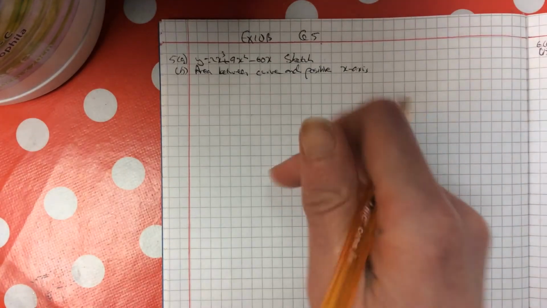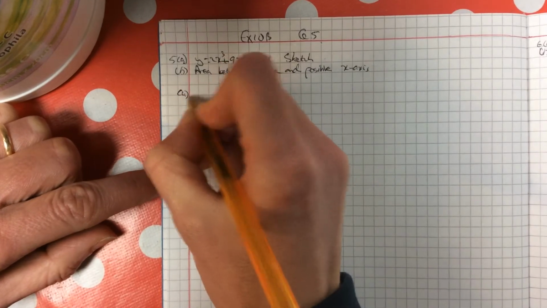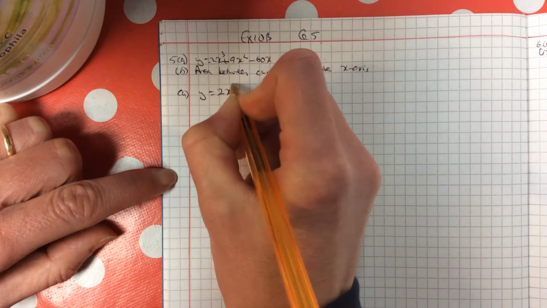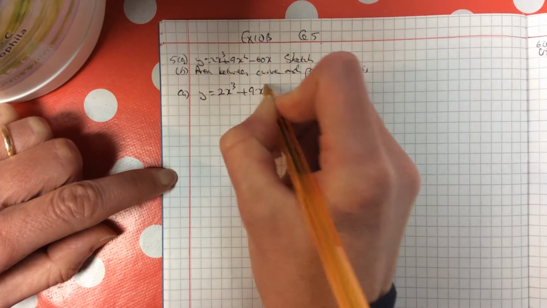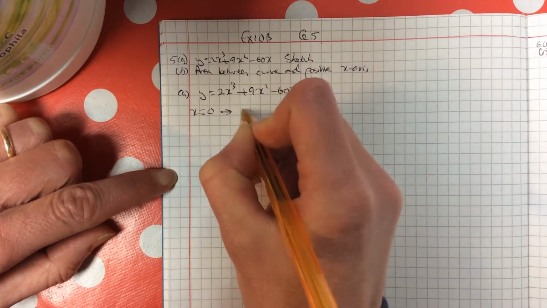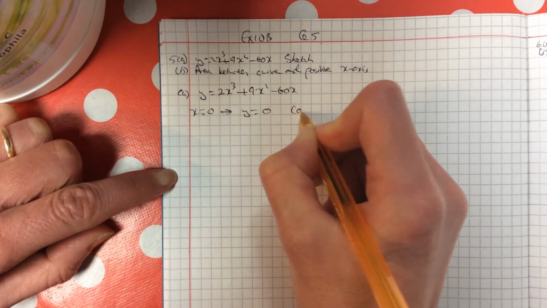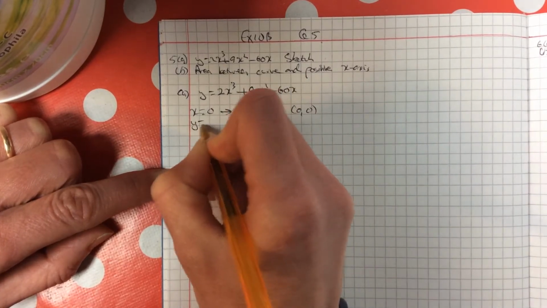Okay, we're going to do exercise 10B, question 5. So 5A is sketch this curve. Now again, I'm not going to worry about the turning points in this one. So we'll just go x equals 0. Put in x equals 0, you get 0, add 0, minus 0. Y is also 0.